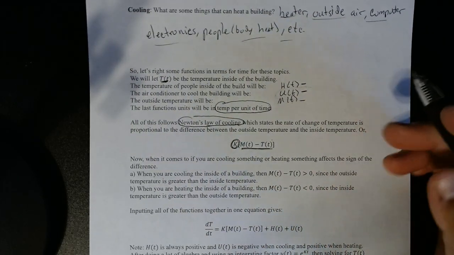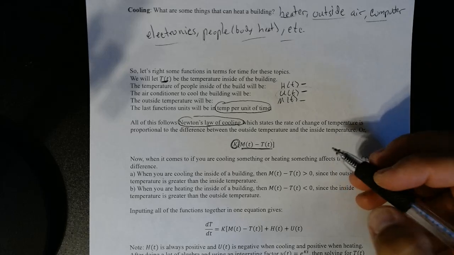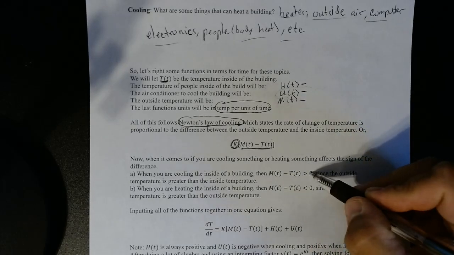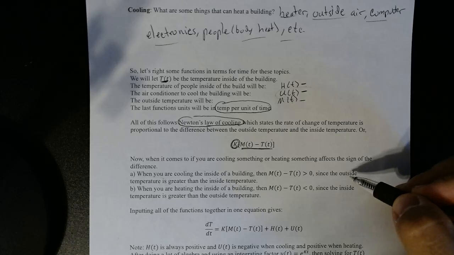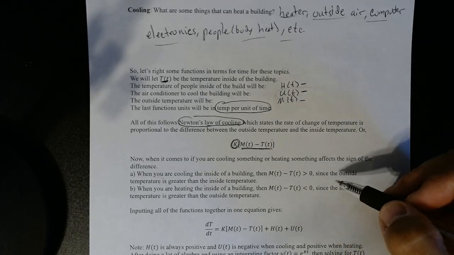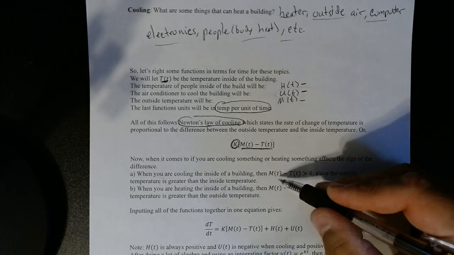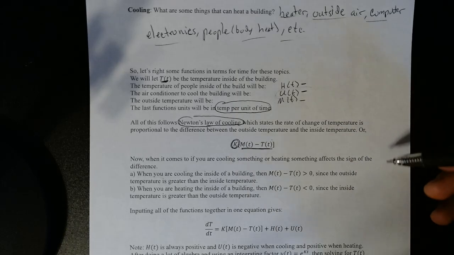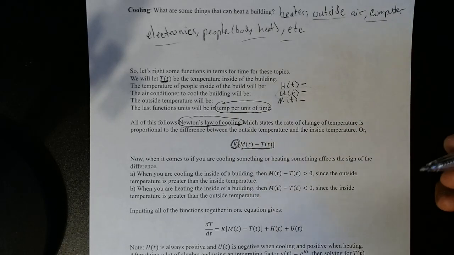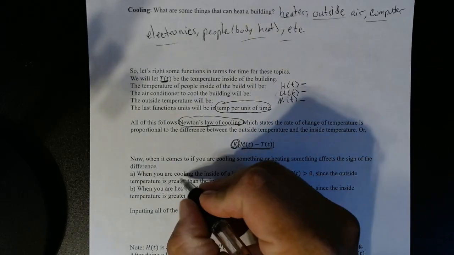Okay, a couple scenarios when it comes to the subtraction. When this difference is a positive number, that says the outside temperature is greater than the inside temperature. So it's hotter outside than it is inside the building, which is good because the air conditioning is working. That represents cooling.